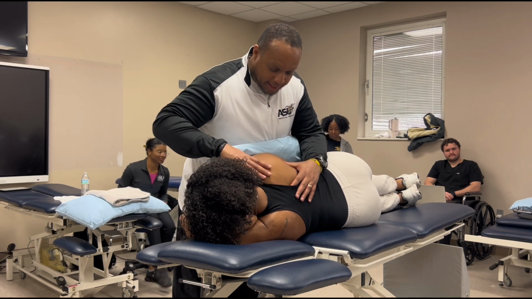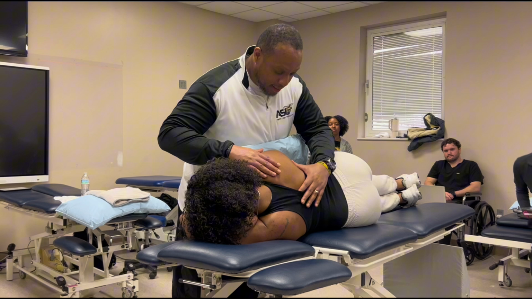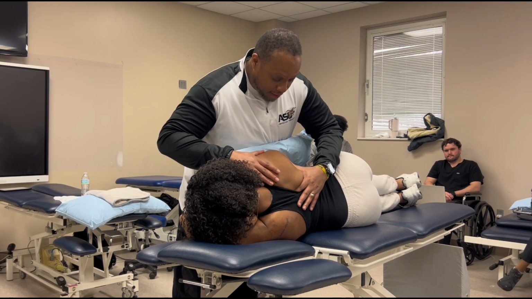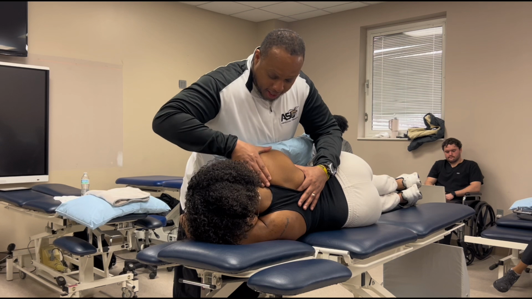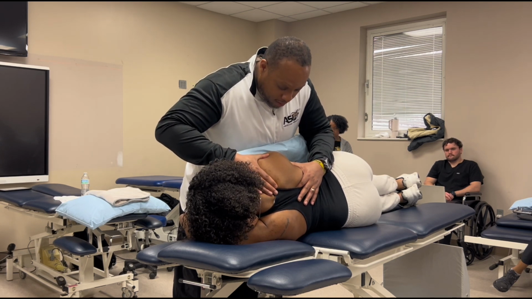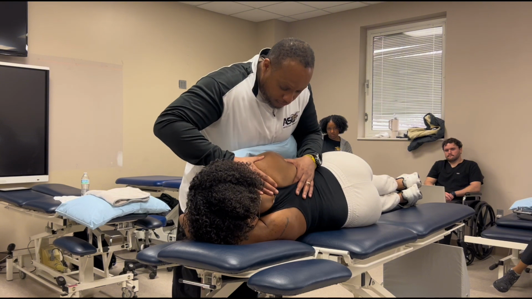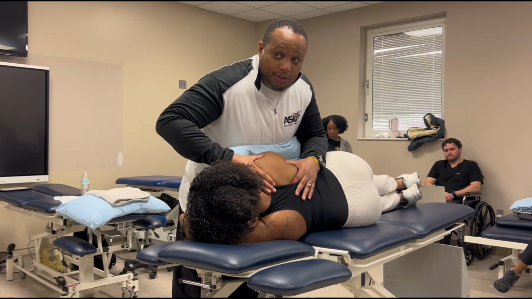So I take one hand, I'm gonna take my left hand, and I'm gonna get the inferior angle, inferior border of the scapula. I'm gonna take my right hand and get superior border, superior angle. And what I'm gonna do is just do some upward rotation of the scapula. You see this?